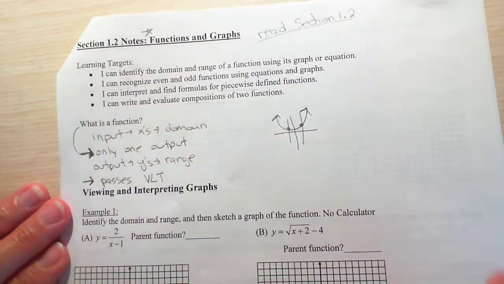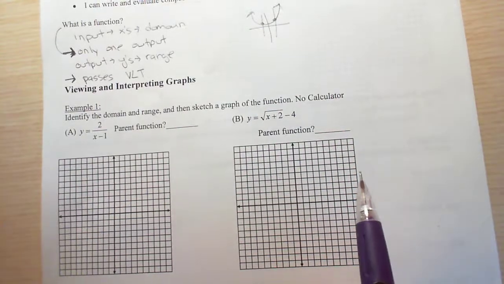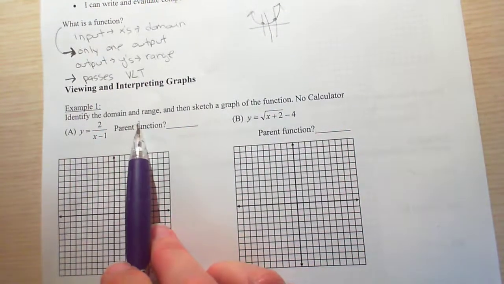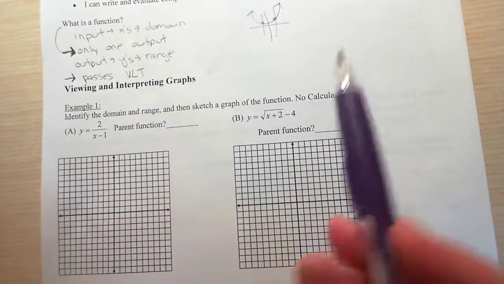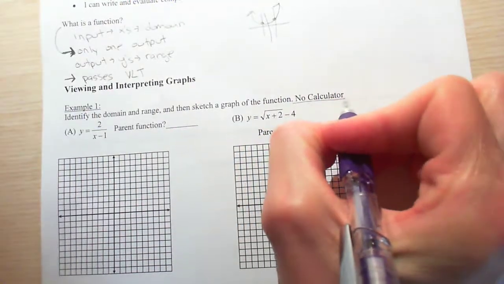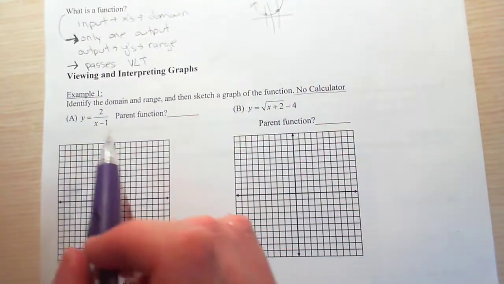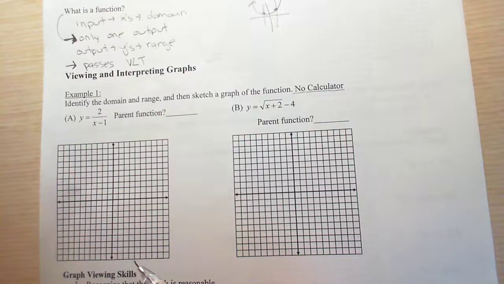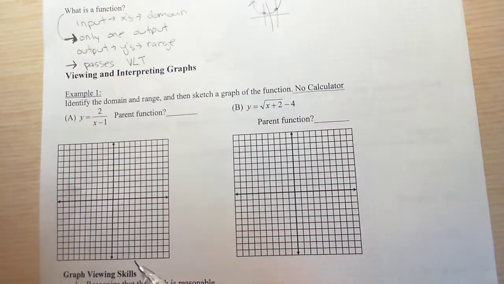Okay, so let's look at example 1. Once again, read your book. They have a lot of good stuff on domain and range to help remind you. Identify the domain and range, then sketch the graph of the function. No calculator. So congratulations if you can punch this in your calculator and get the graph. That's great. I don't want you to do that. I want you to do it without a calculator.